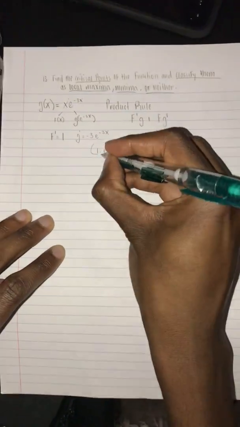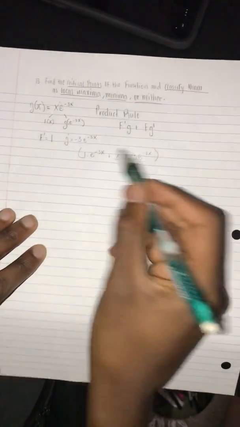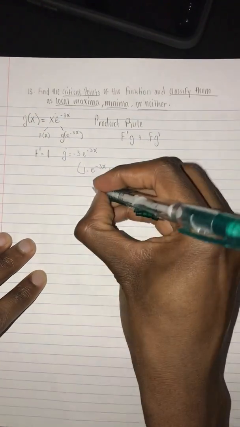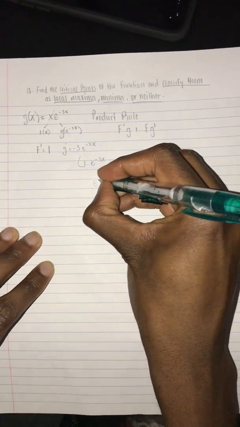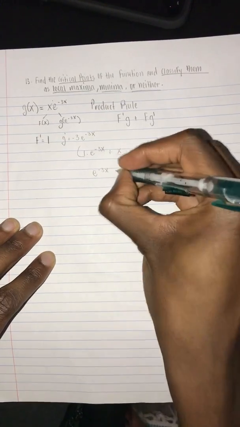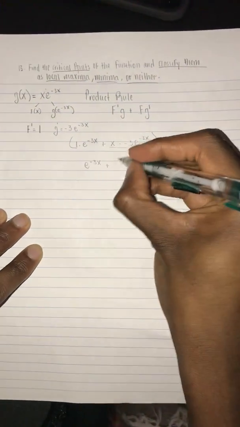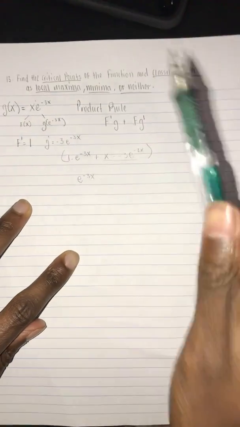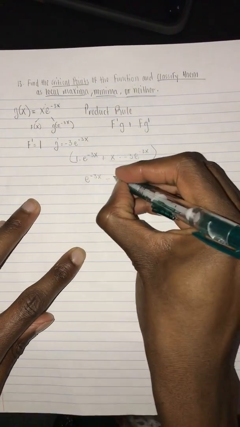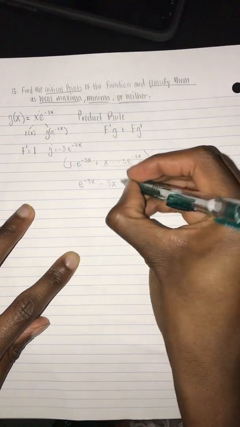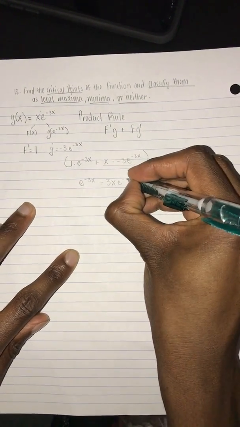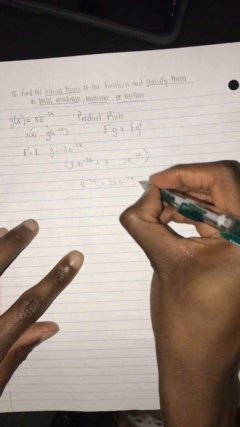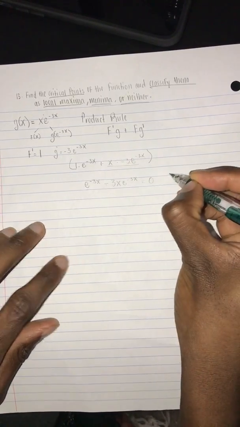We don't get rid of the 1 because it's still there, it's just in secret. Switch that up, and then this will be just negative 3x e to the negative 3x equal to 0.